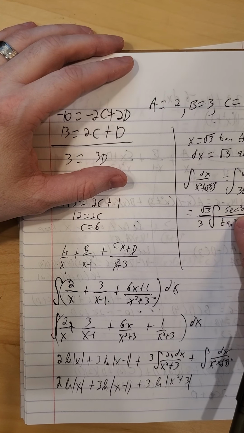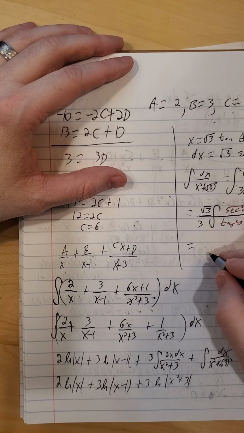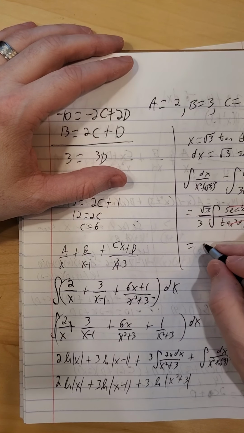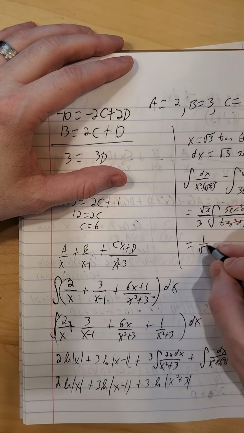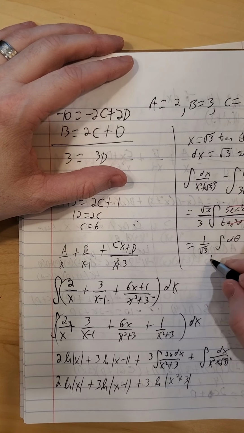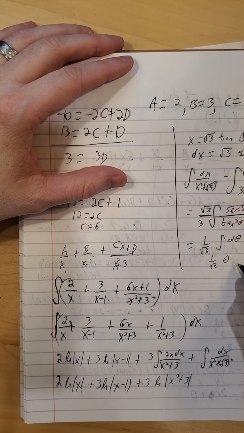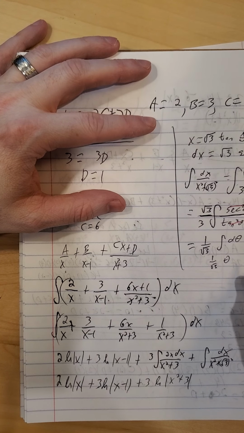Tangent squared plus 1 is secant squared theta, so top and bottom will cancel out. So we have 1 over root 3 integral d theta. So that is 1 over root 3 times theta. And then we get our original back in.